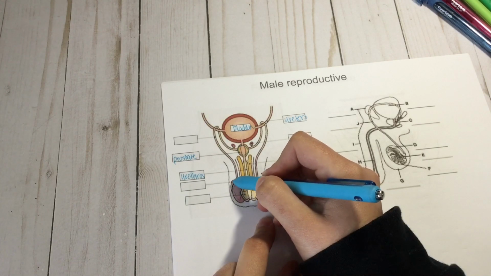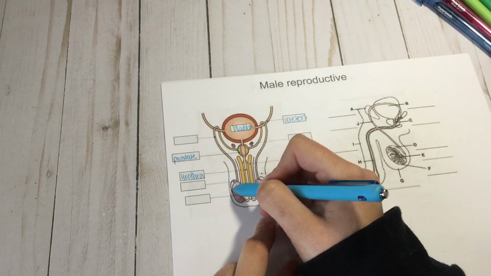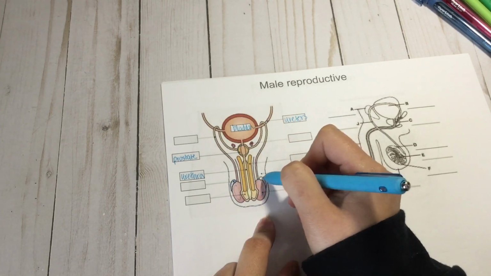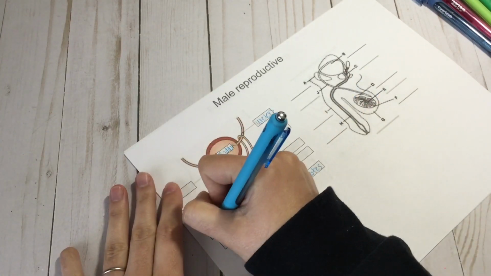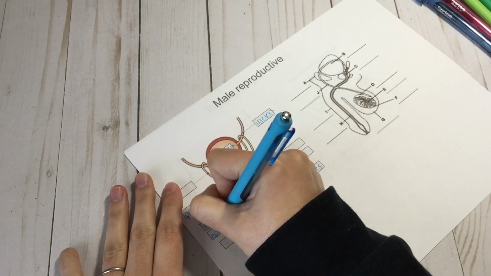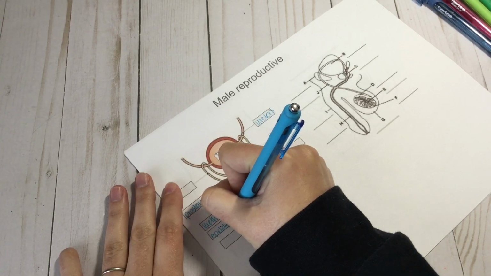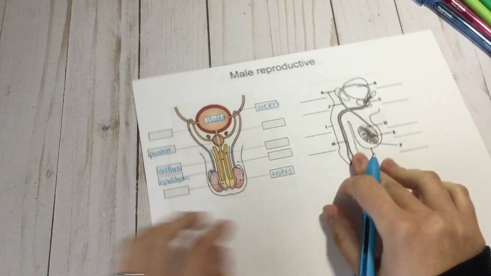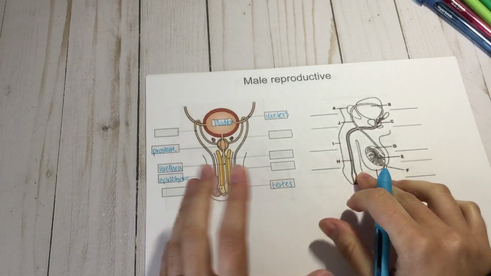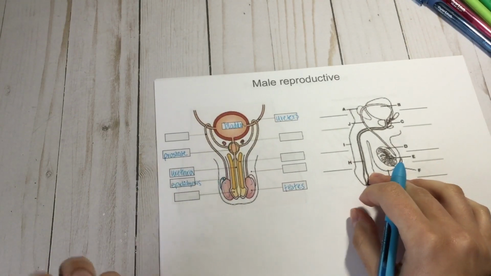This yellow, kind of worm-looking thing on top of the testes is called the epididymis. It is another gland.